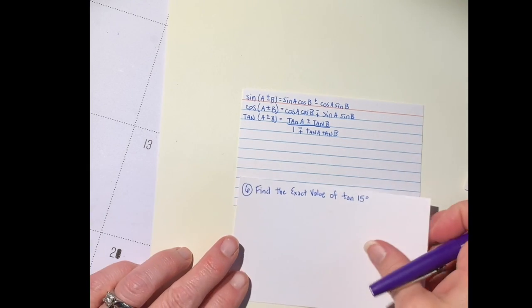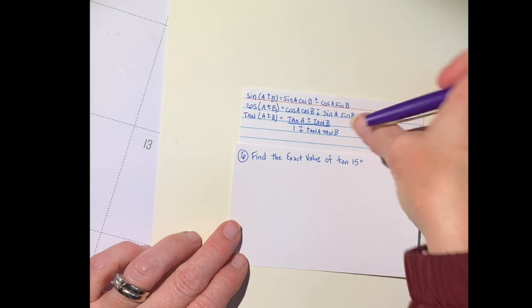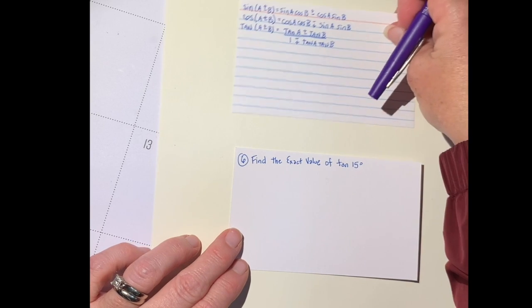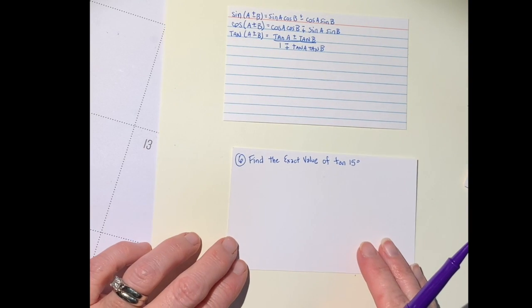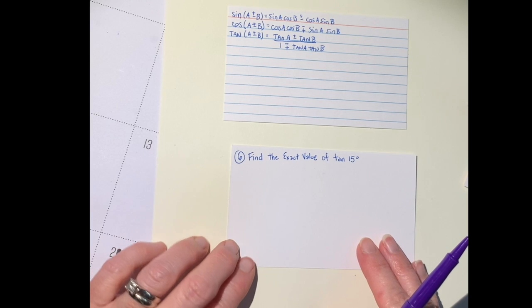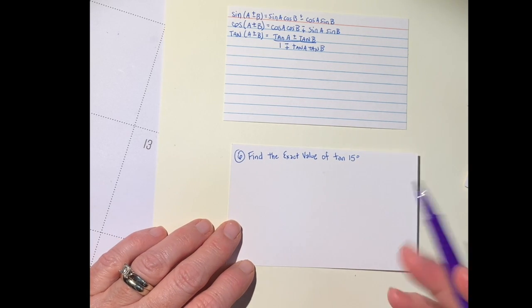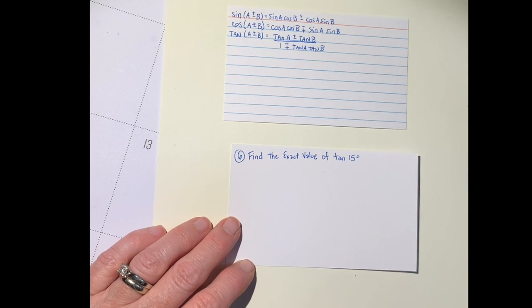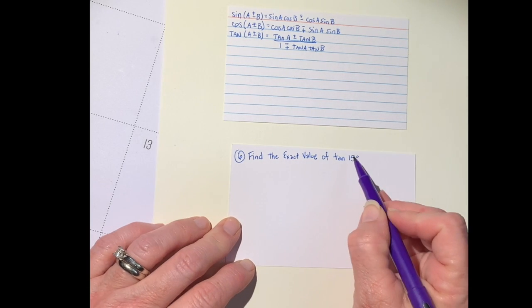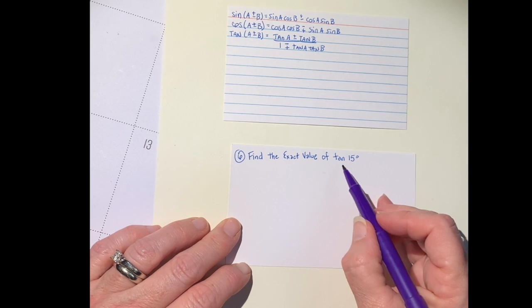Okay, example 5. It says to find the exact value of tangent of 15 degrees. Now they're not as kind on this one in basically telling you how to do it. But they told you how to do the last one, and you can carry that over to this problem. A couple different ways you could actually do this one.